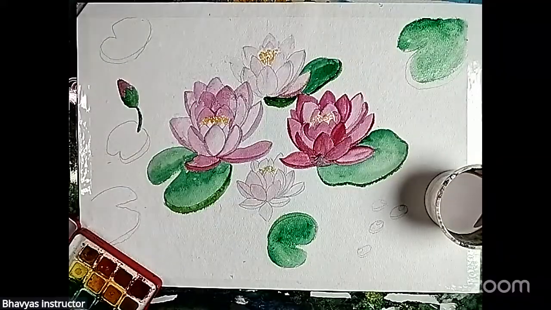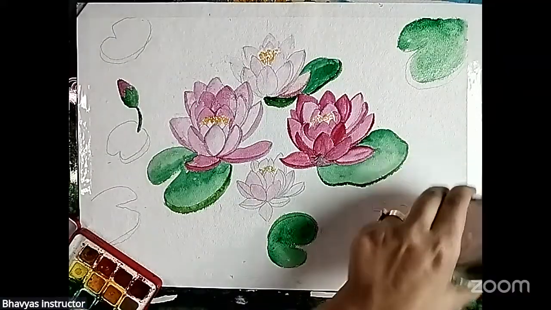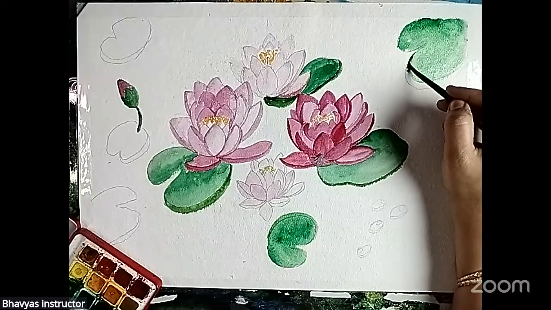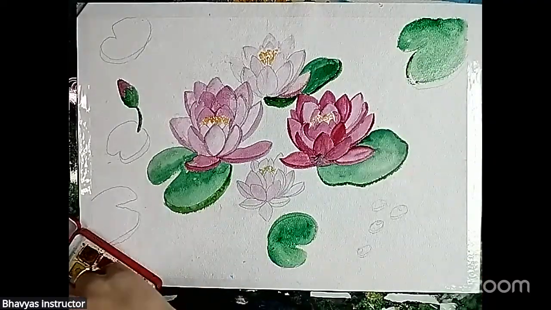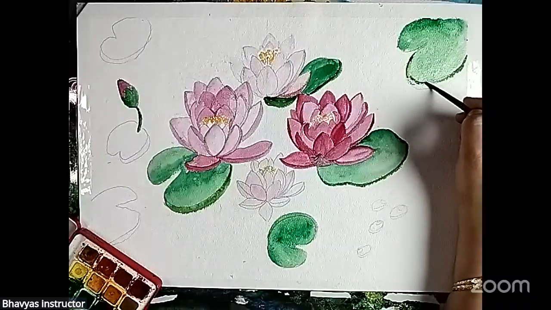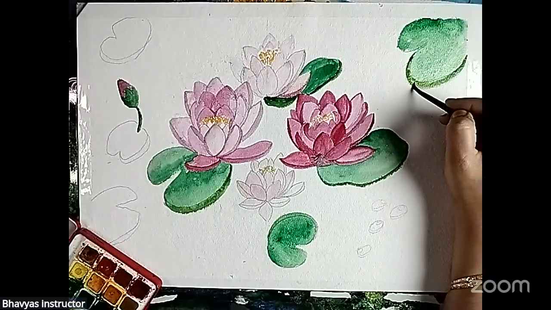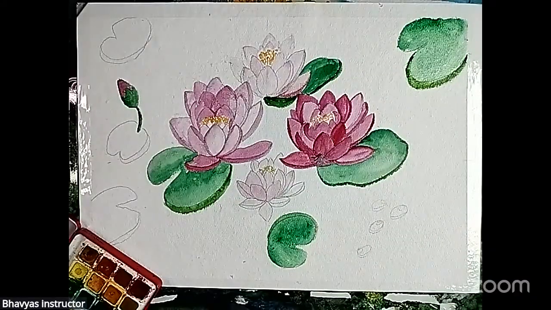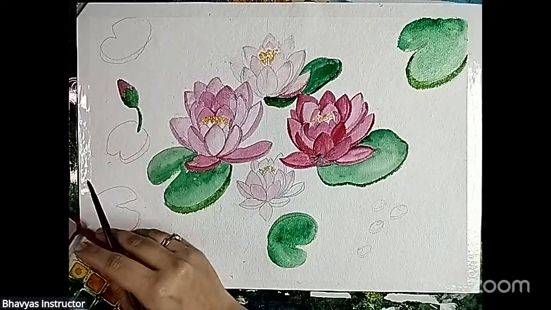And down to that just add dark green color like this. Okay, fine, we'll see.